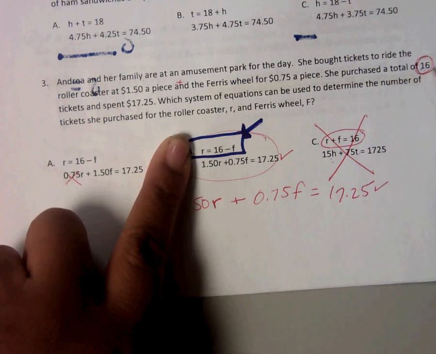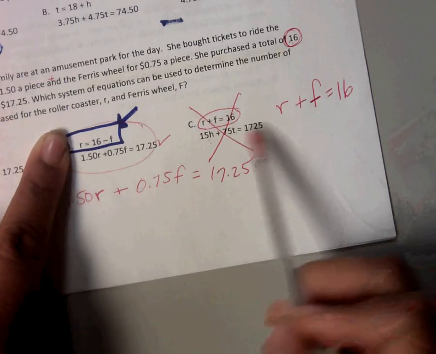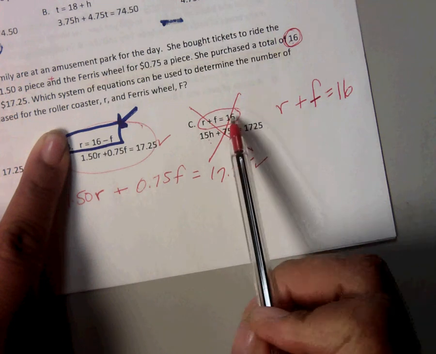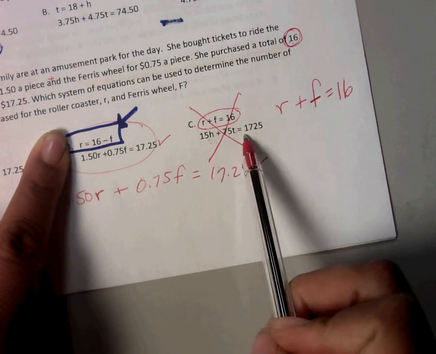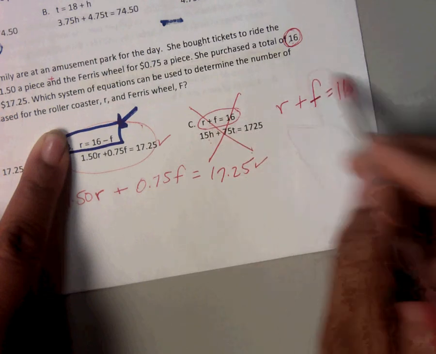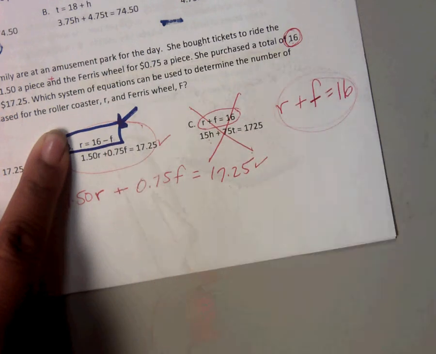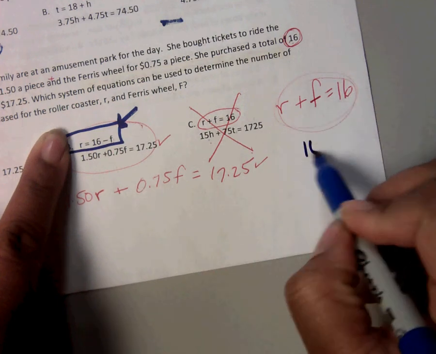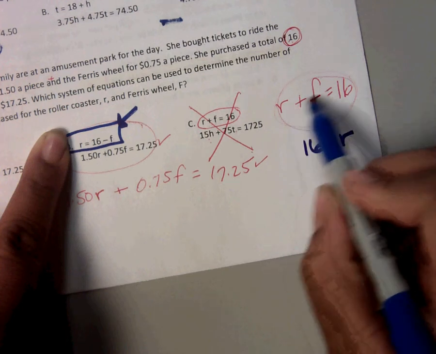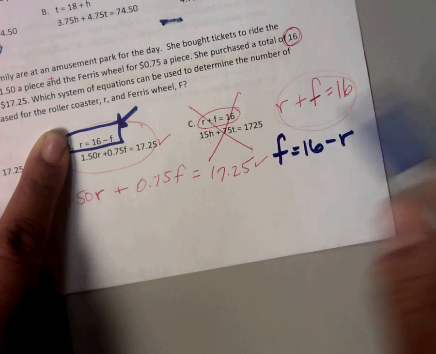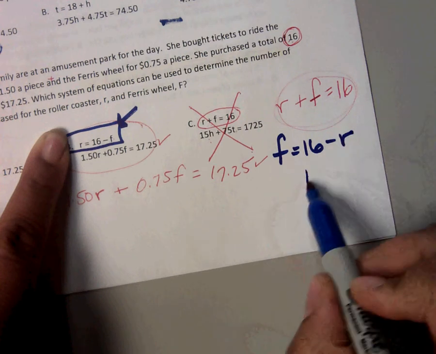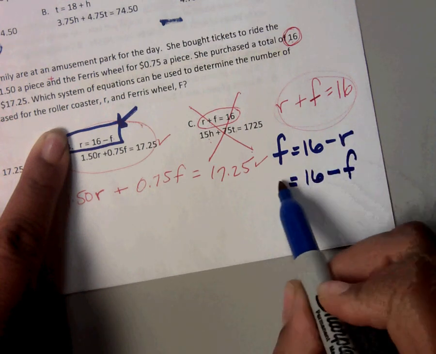If I'm talking about a total of 16 tickets, what type of tickets did we get? We bought roller coaster tickets, we bought Ferris wheel tickets, so altogether that's 16. That's what you see right here. And that's the one I know most of you picked because you didn't even look at the second one. But that's not the answer. How did they get this to change to this? Remember, take the total, subtract off one of the addition ones, whatever's added, and it will automatically equal F, or the other letter. Start with the total, subtract off F, it will automatically equal R.